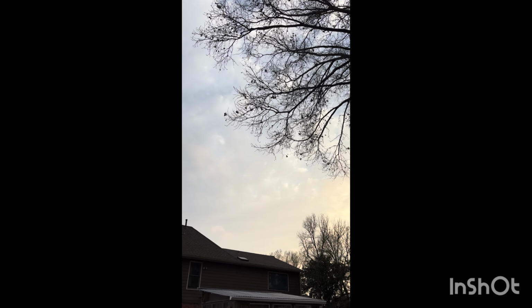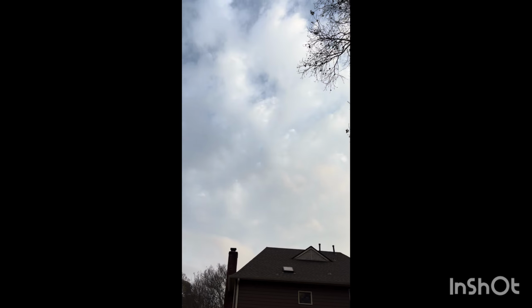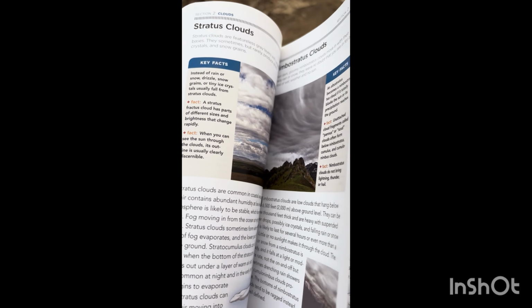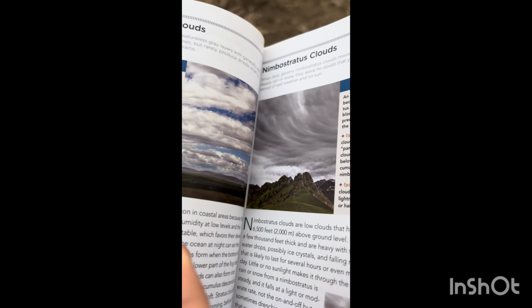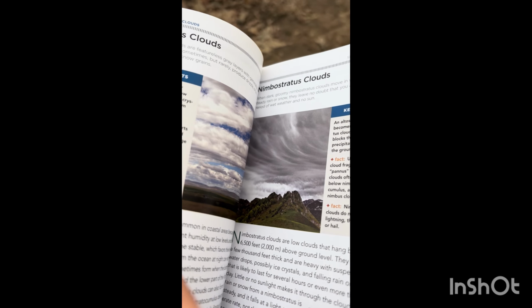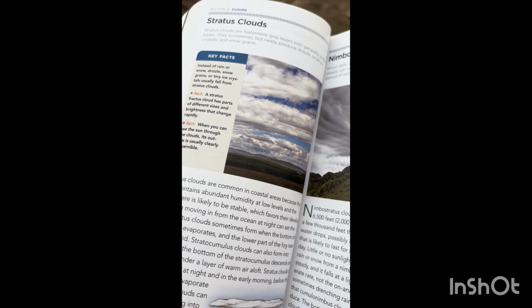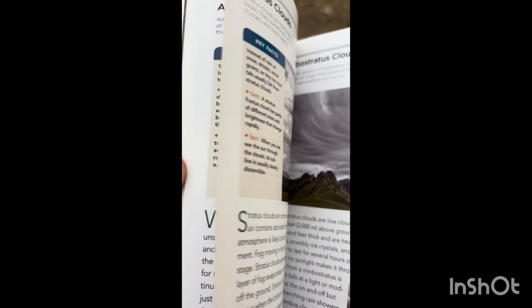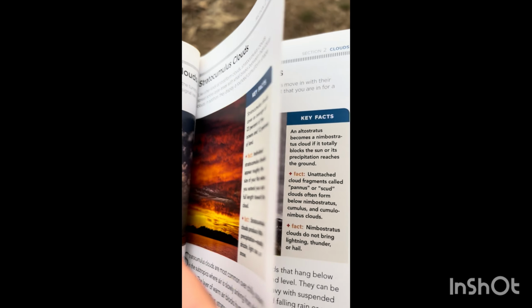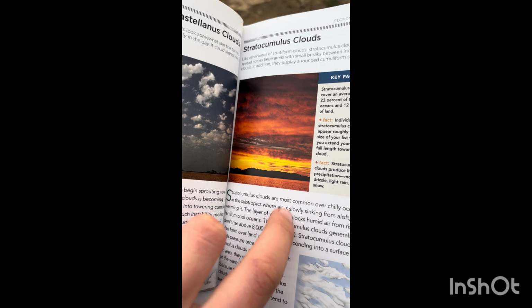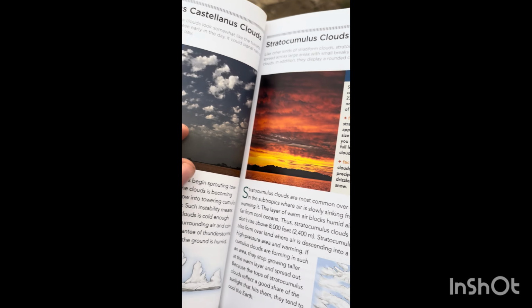The sun came out. So we're going to identify these clouds with our guide. We already know it's probably not a cumulus. So we're just going to immediately skip to this part of the book. We know it's not nimbostratus because they're not gray enough. We know it's not stratus because it doesn't really have any divides. It's likely stratocumulus because of how hairy it is, but we'll look at a few more.